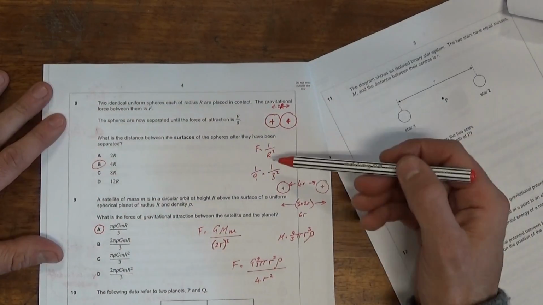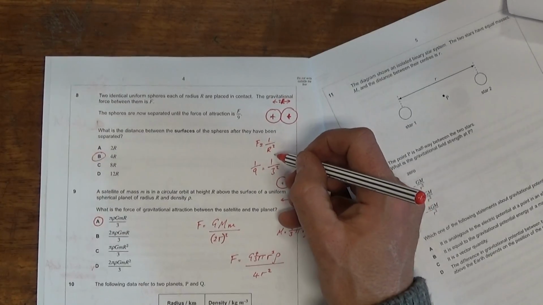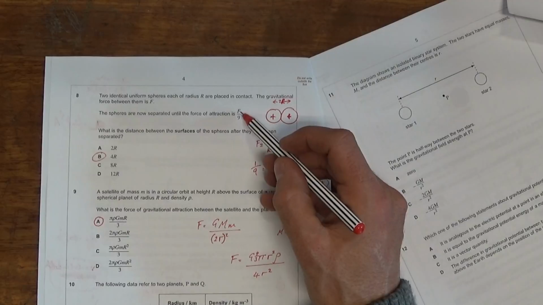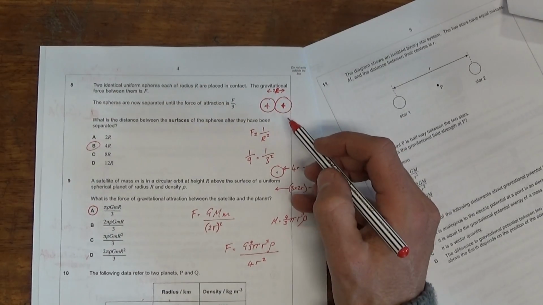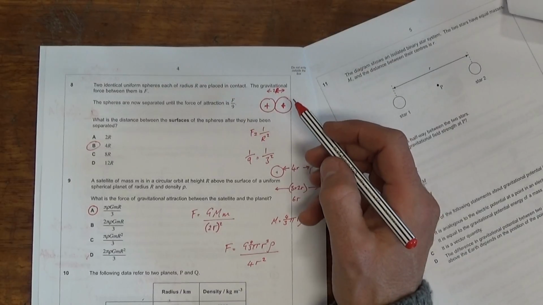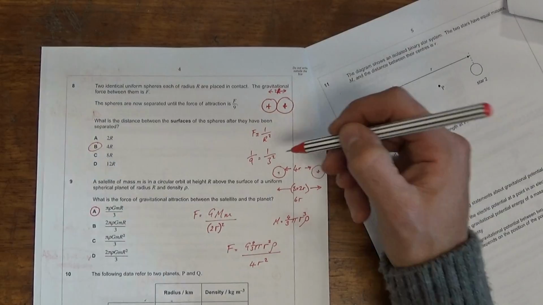Now you should know that the force is proportional to 1 over the separation squared. So if the force is now divided by 9, the separation should have gone up by 3, because 3 squared is 9.